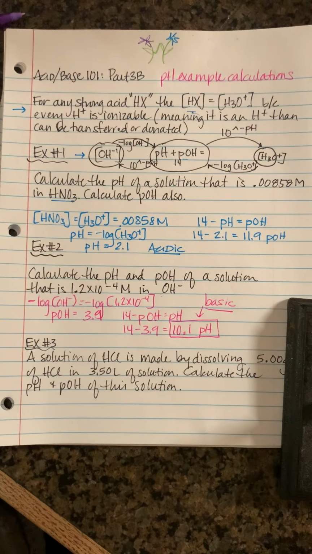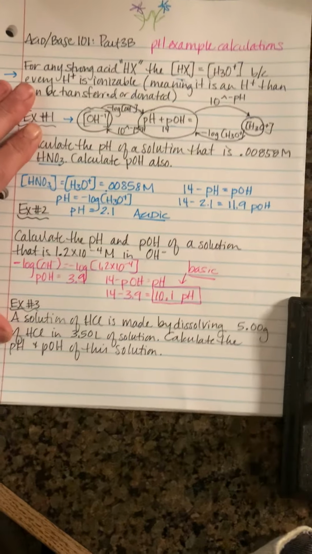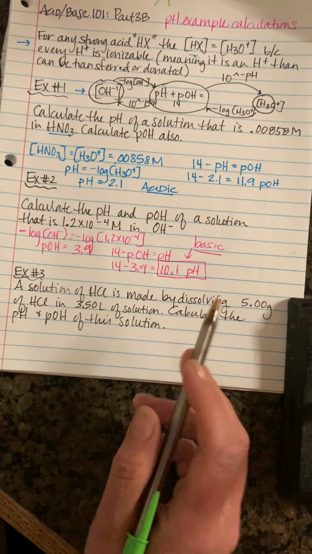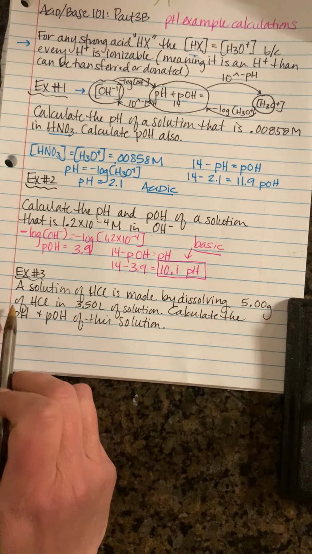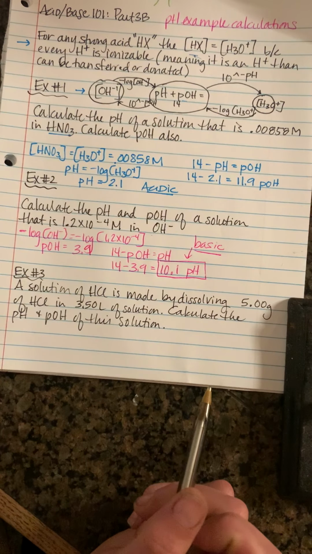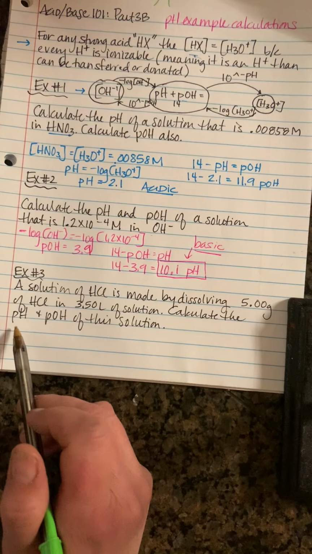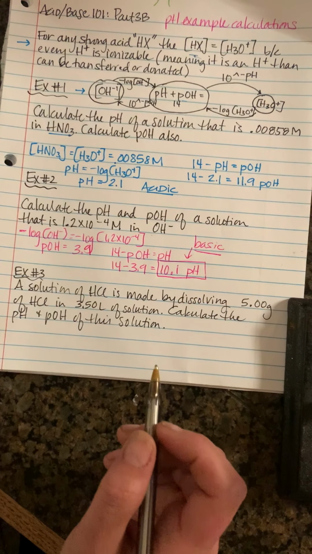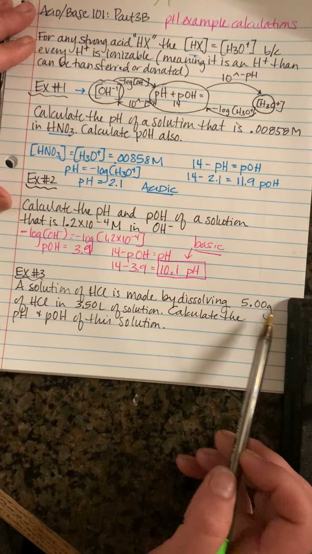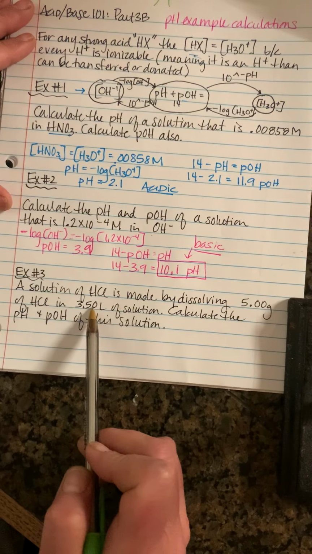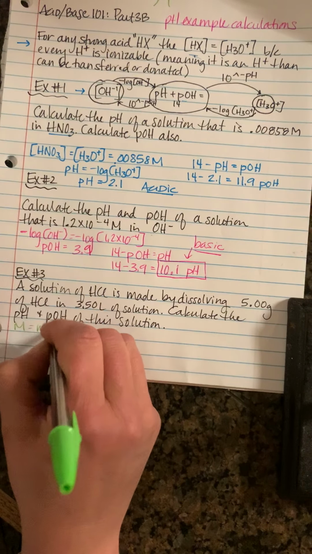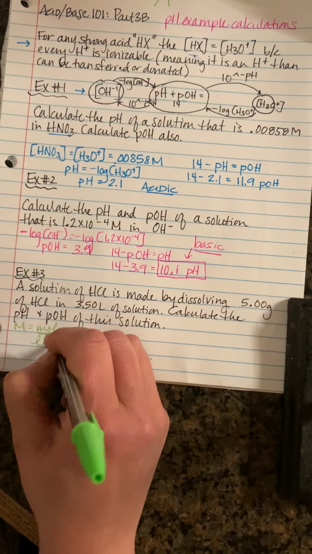Okay, and our last example, we have a solution of HCl that is made by dissolving 5 grams of HCl in 3.50 liters of solution, and I asked you to calculate the pH and pOH of this solution. So we want to recognize here that we're not given molarities. We're given grams and we're given liters. In order to get to molarity, you have to remember that you need moles per liter of solution.